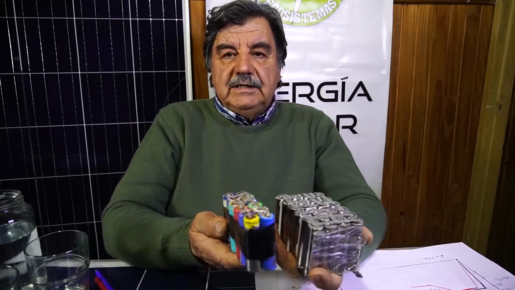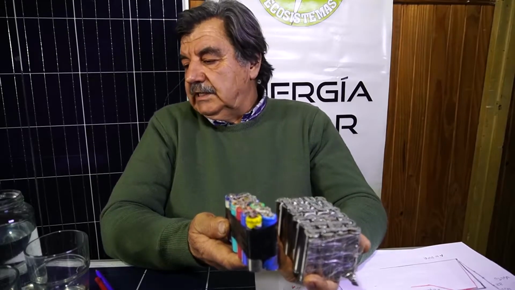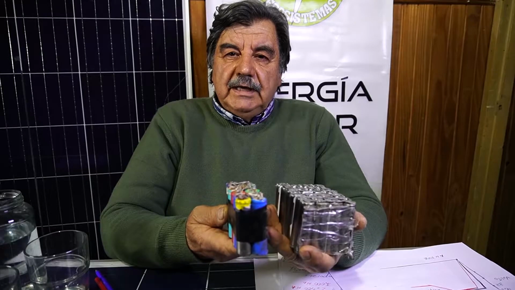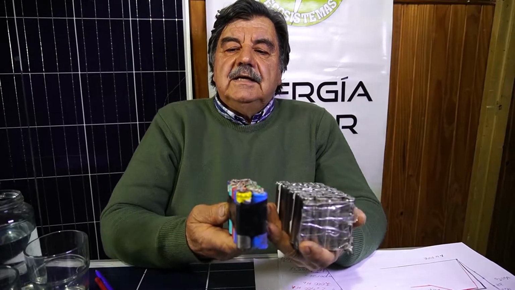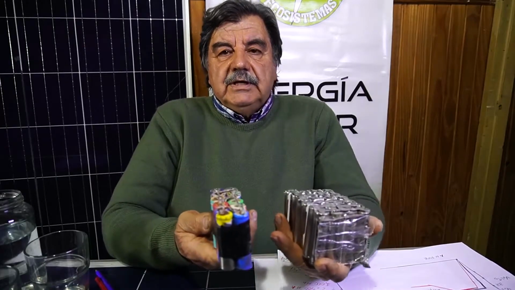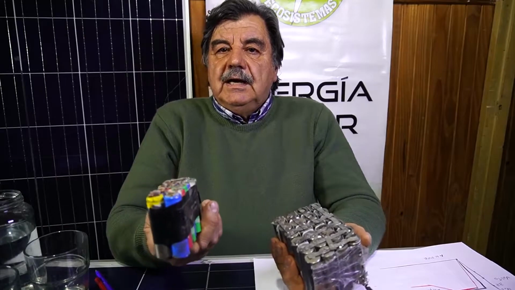So if we connect them positive with positive and negative with negative, we will create what will be a communicating glasses system. I insist on saying this because you don't have to focus on the fact that there is only one charger for one thing. The only thing that we need is a higher voltage source with which we are going to charge.